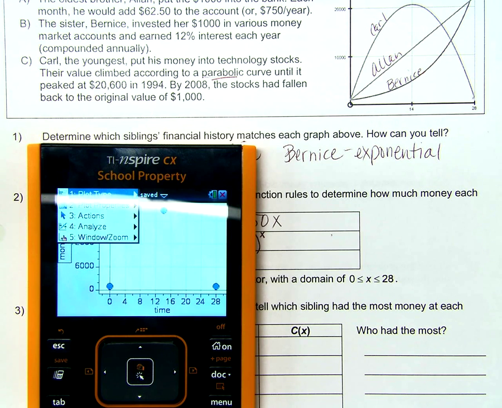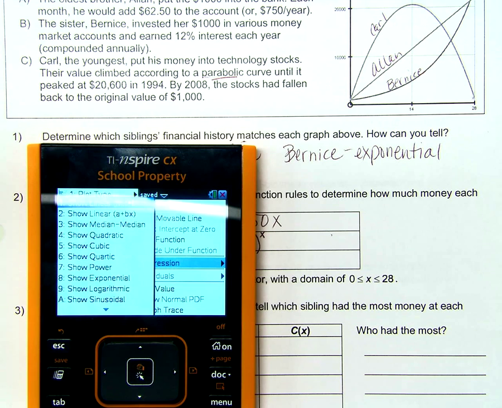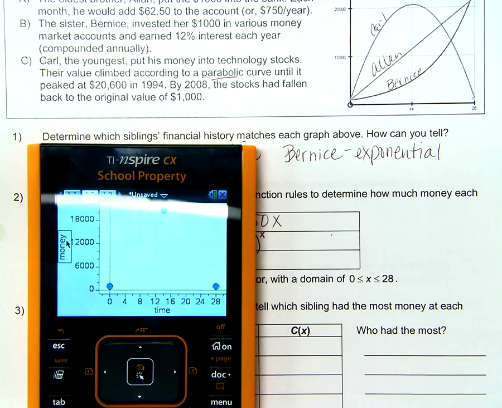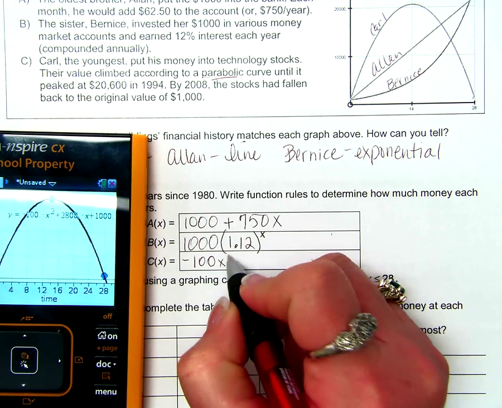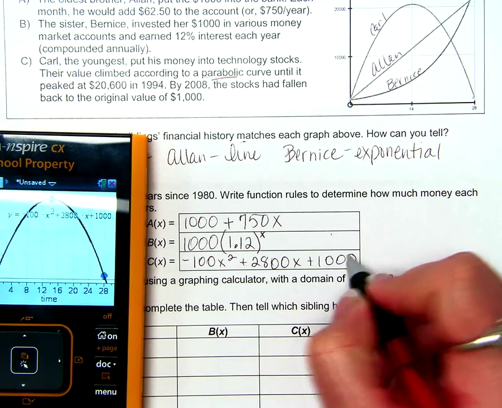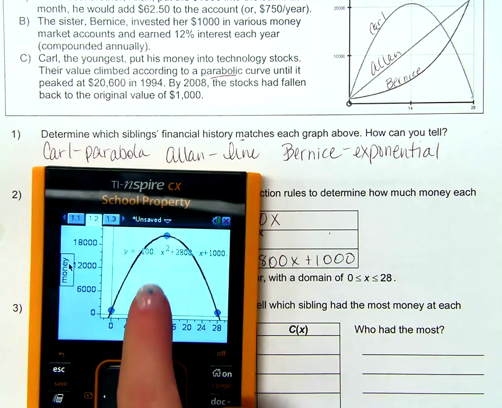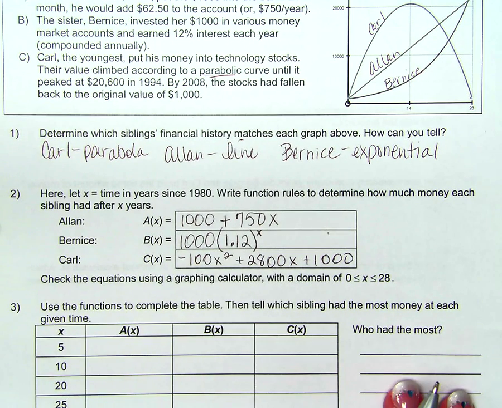Menu, analyze, regression. What kind of regression are we finding? Quadratic. Bam. Negative 100 x squared plus 2800 x plus 1000. And I got that straight from the calculator. I just read it straight from the calculator. Okay? It's not really random at all. It's very specific.